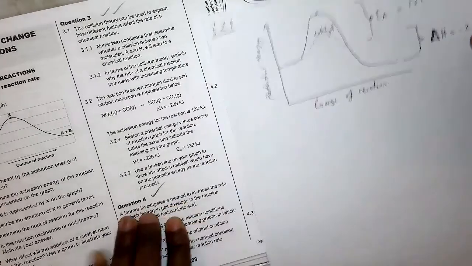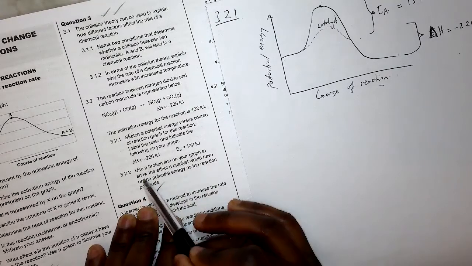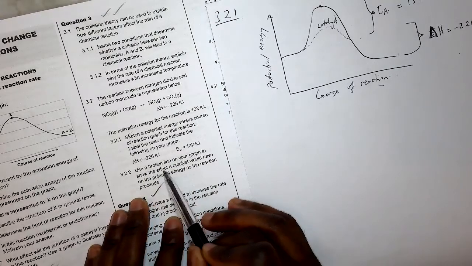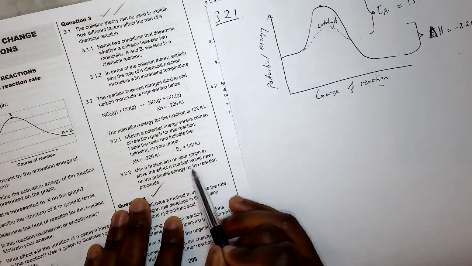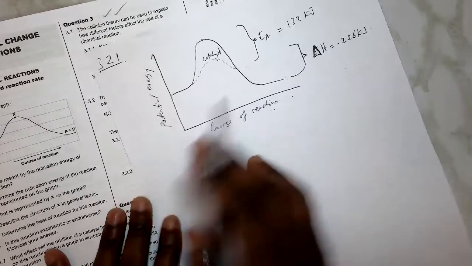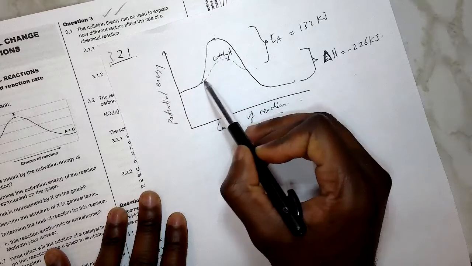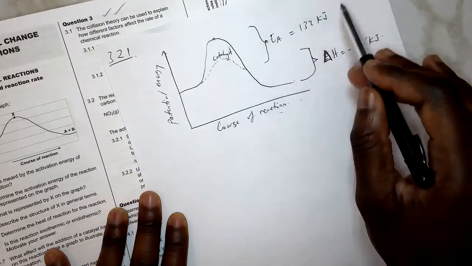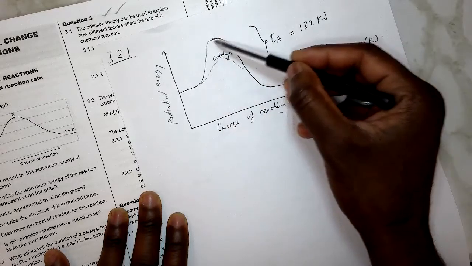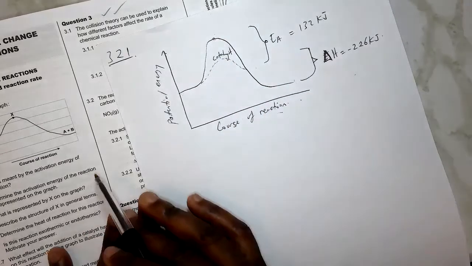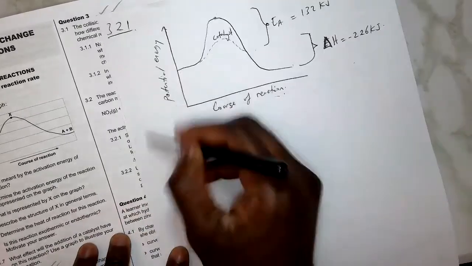Now, they are saying use a broken line on your graph to show the effect a catalyst would have on the potential energy as the reaction proceeds. Remember what I said earlier on: a catalyst lowers activation energy. That's it. The graph with the catalyst is below the one without a catalyst. Simple like that. You must always remember that, guys. Now let's move on to question 4.